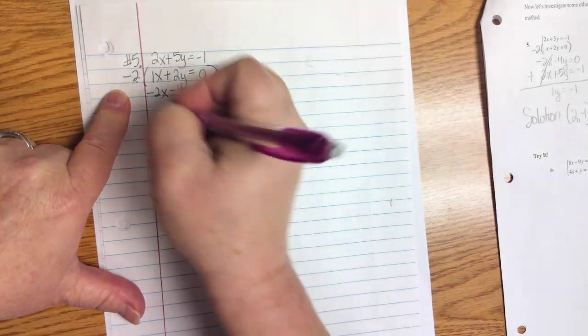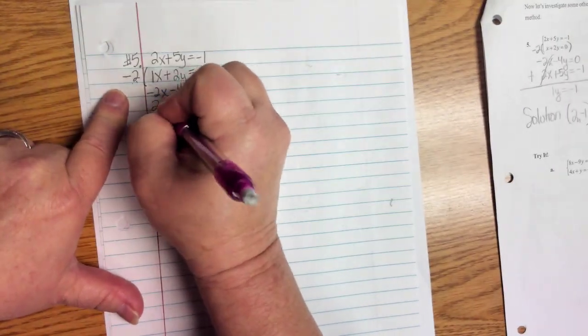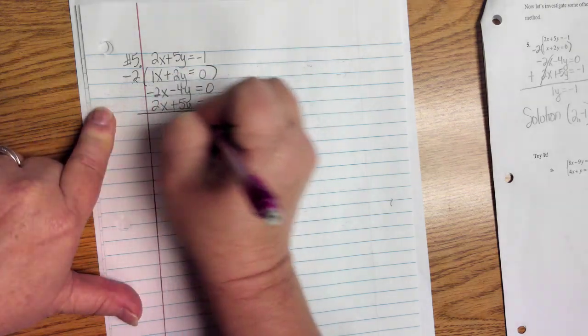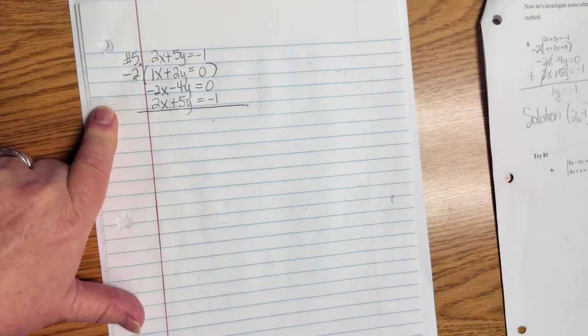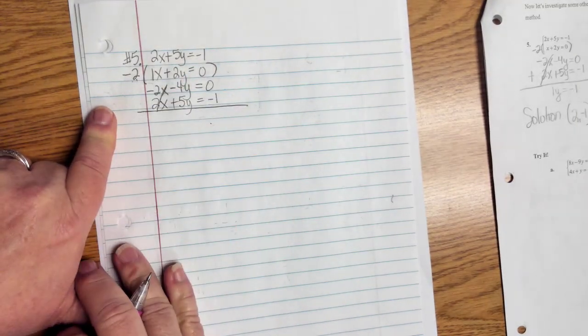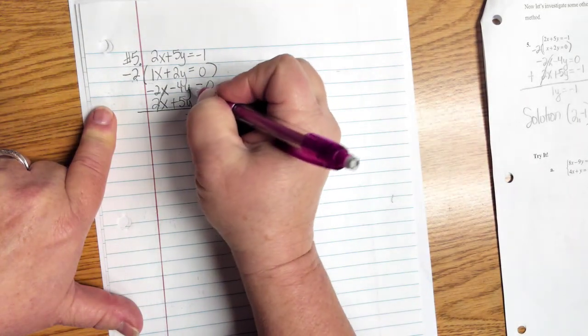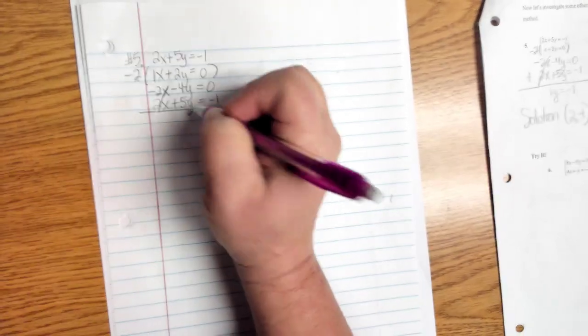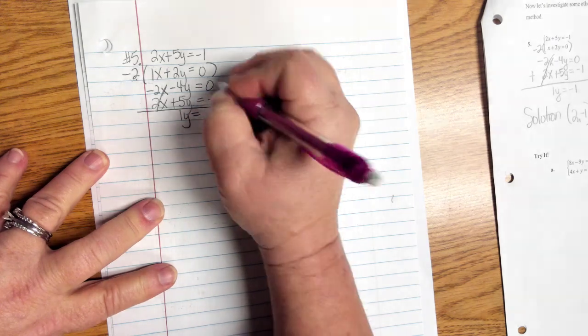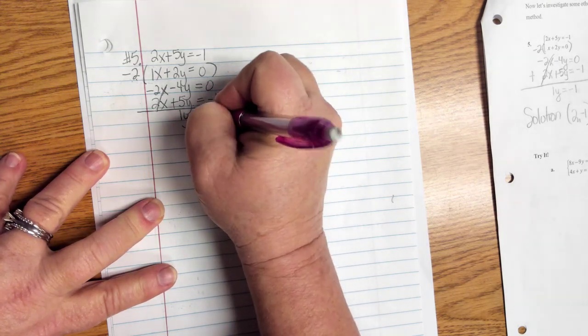Okay? Then I'm going to bring my other one down. I've got 2x plus 5y is equal to -1. Now I'm ready to combine them. -2x and positive 2x gives me 0x. -4y and positive 5y gives me 1y is equal to 0 and -1, which gives me -1.